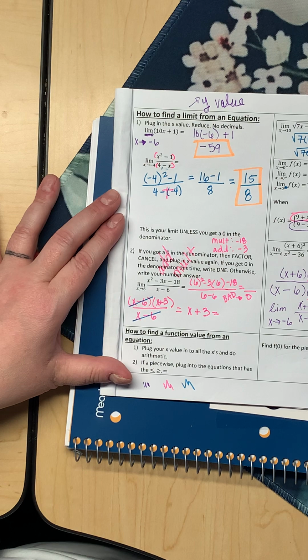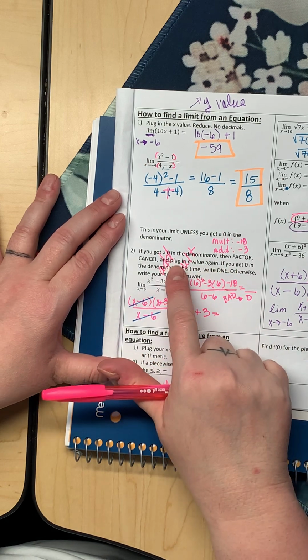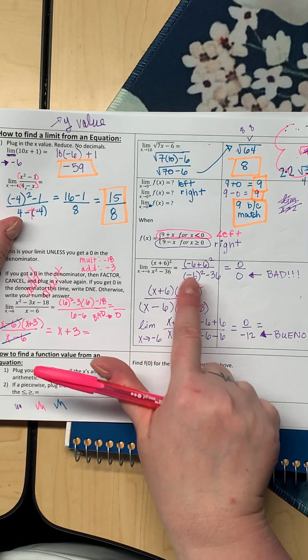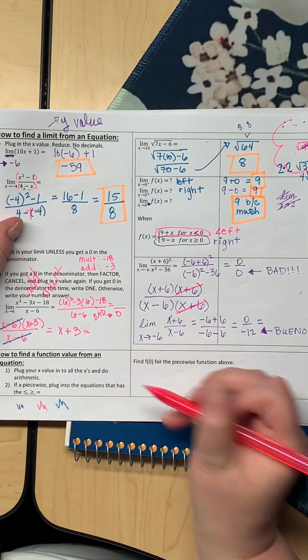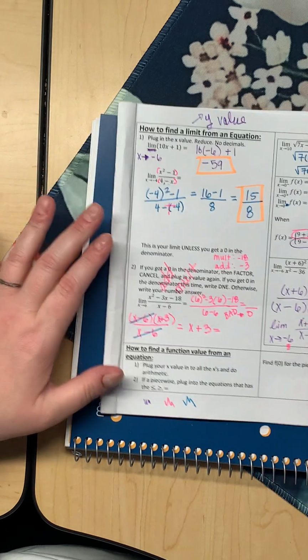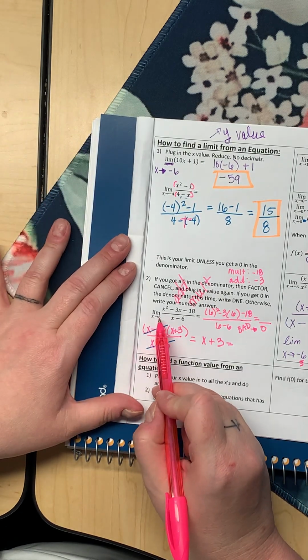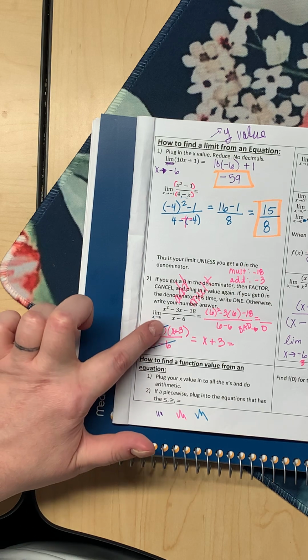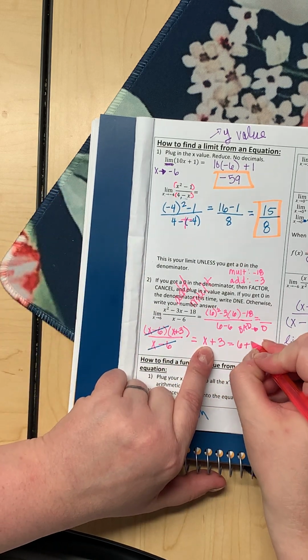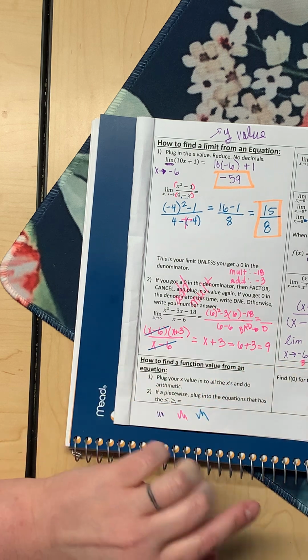And then now it says plug in your x value again. Remember over here, after we factored and canceled, we just plugged in this x approaches number all over again? That's what we're going to do. So for us, x approaches 6 right down here. So I'm going to plug in a 6 to this x. 6 plus 3, 9. Bam!